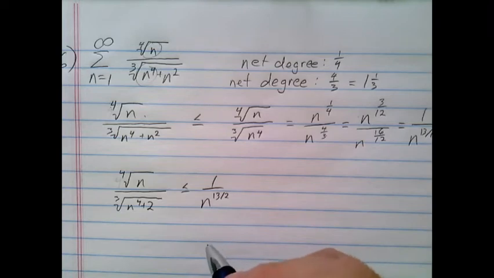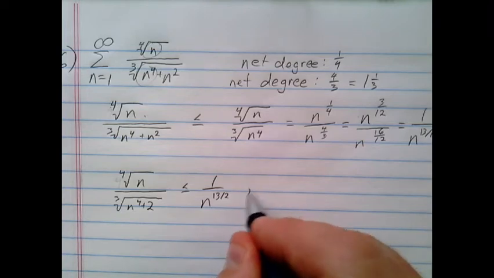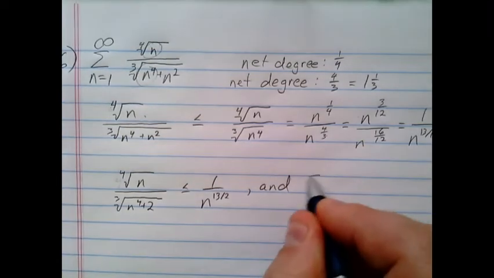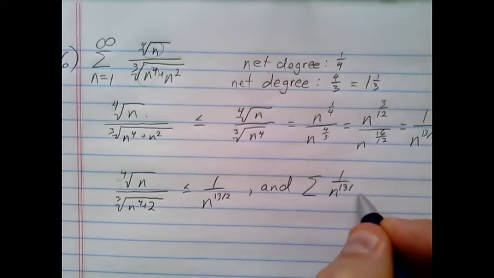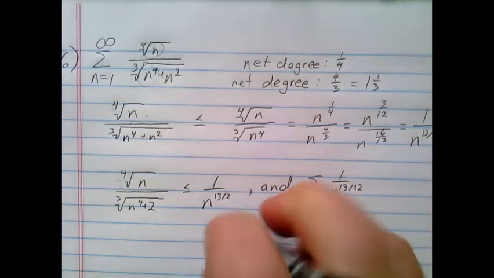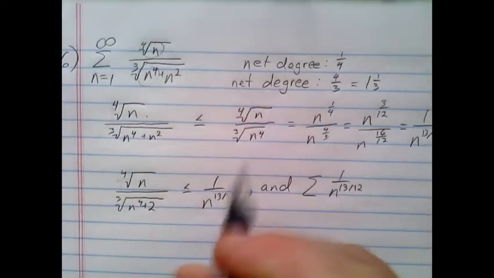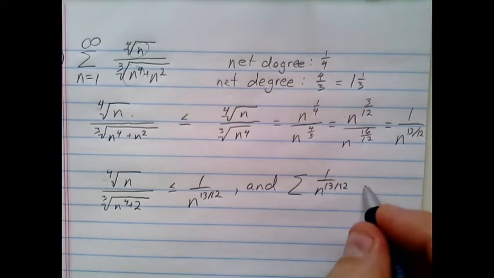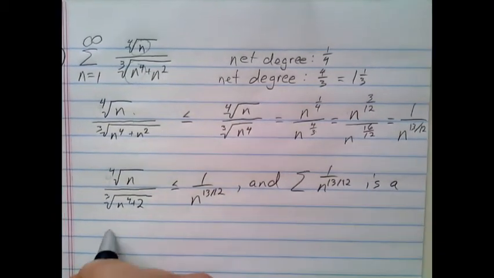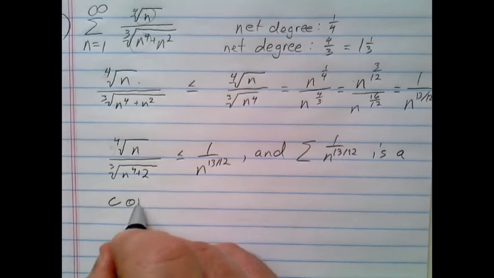And the series whose nth term is 1 over n to the 13/12, making sure I'm writing that twelfths, not halves, is a convergent p-series.